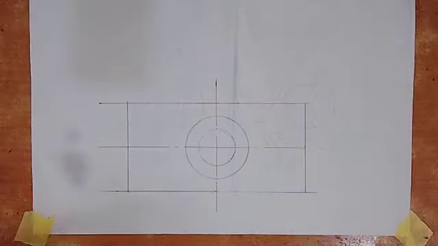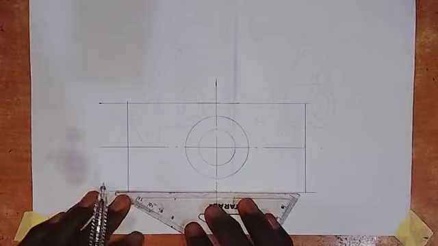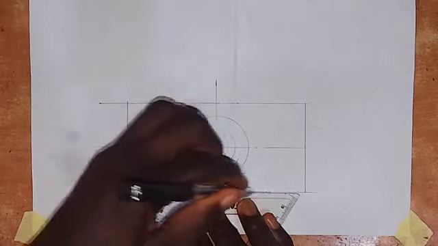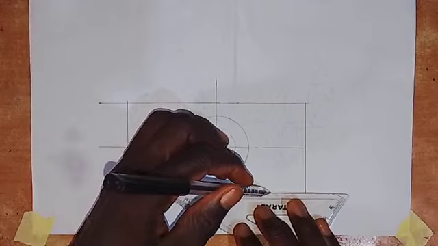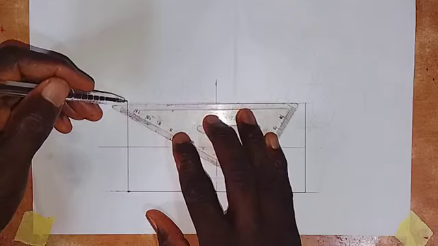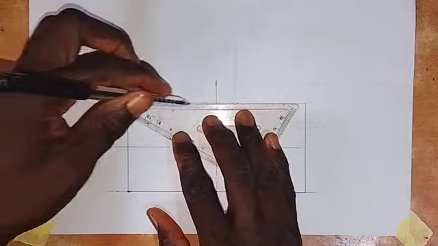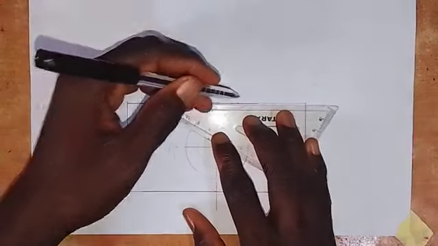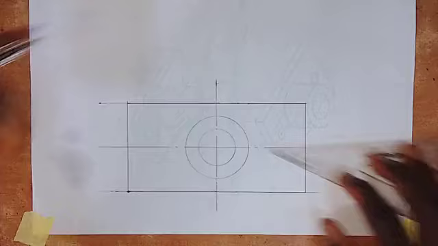This line also has to be made a thick line, from here to here, and then we complete it here, making it a thick line as we see it. And this line also, so we make it a thick line. All right, so we have this.